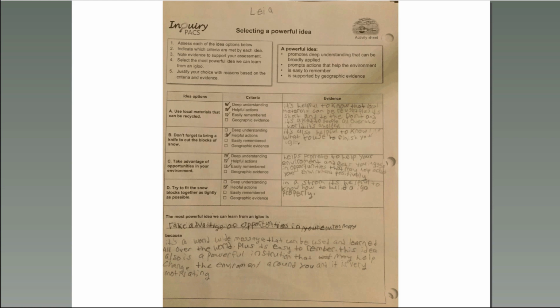They're assessing A, B, C, and D options, checking which elements of the criteria apply and using evidence. You can see how this structure scaffolds quality thinking: students don't just pick anything, but use the criteria to help them decide.